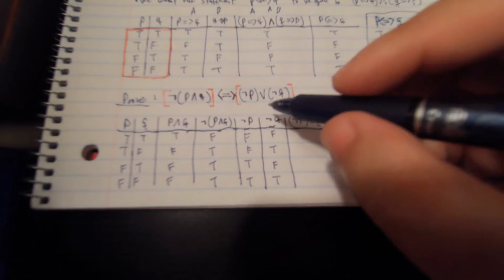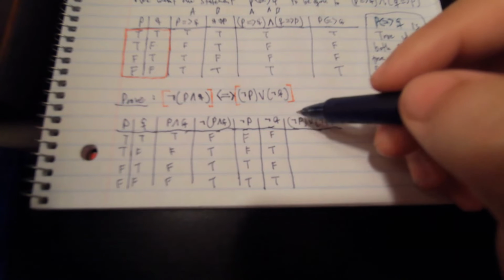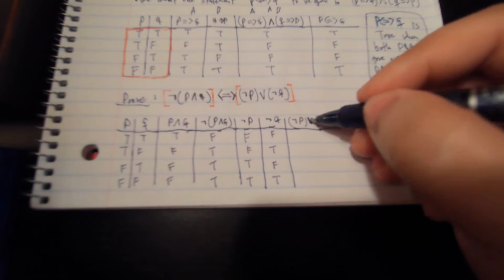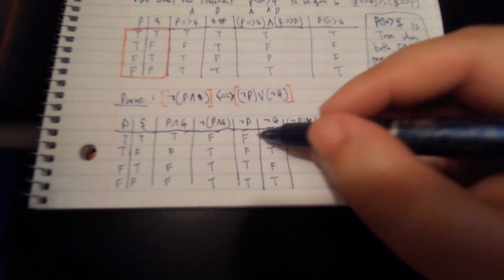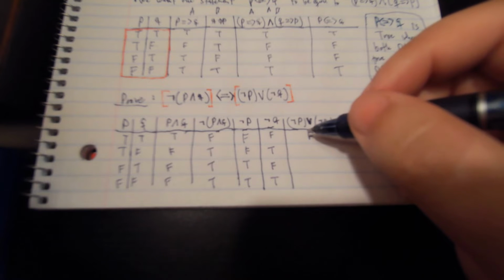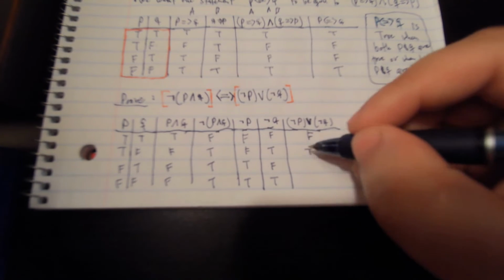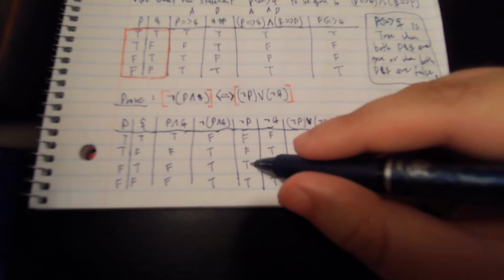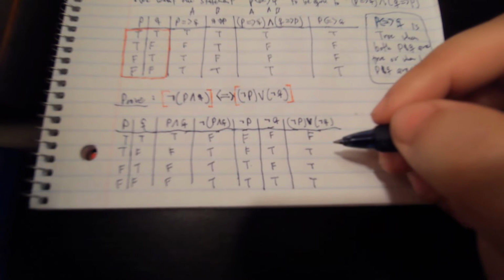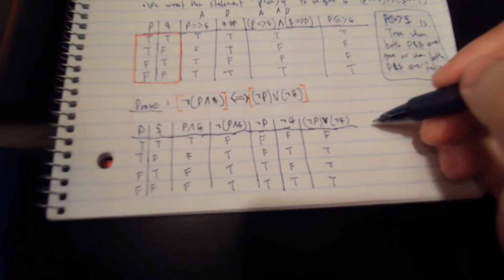Okay, now this is my A and that's my B, and I'm thinking A or B. If this is false and that's false, then this has to be false. But for the or, you only need at least one of them to be true. So this one's false, but this one's true, so it's true. This one's false, but this one's true, so it's true. And over here they're both true, so it's true. Now I think we have all that we need.